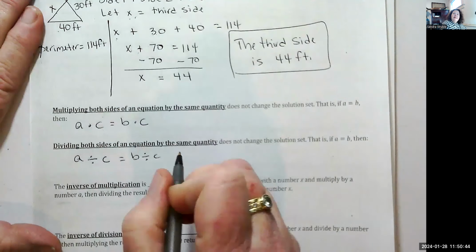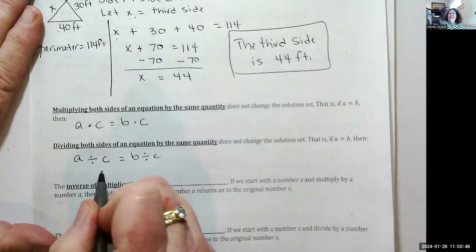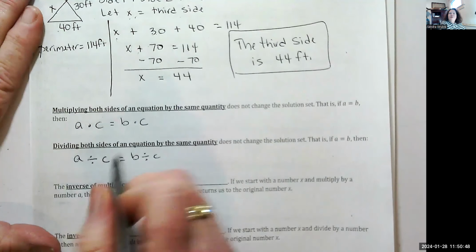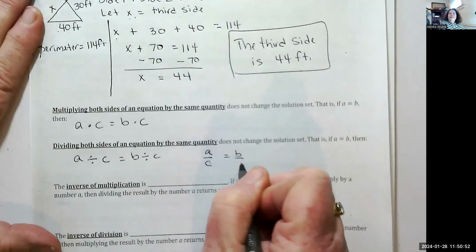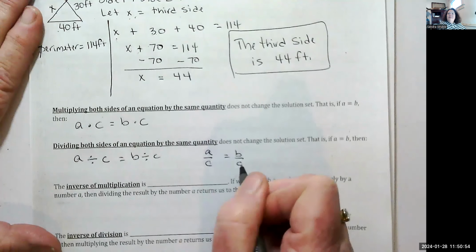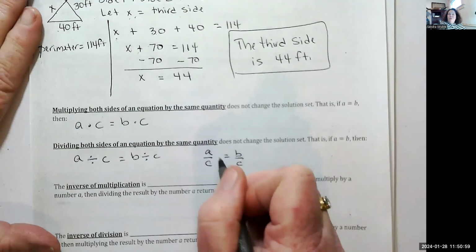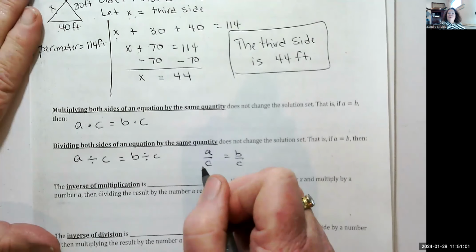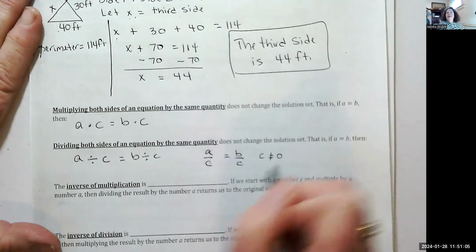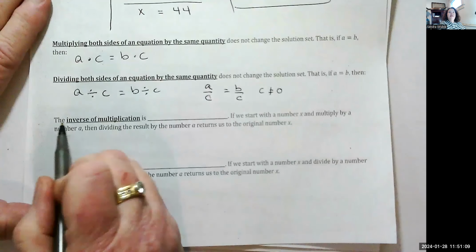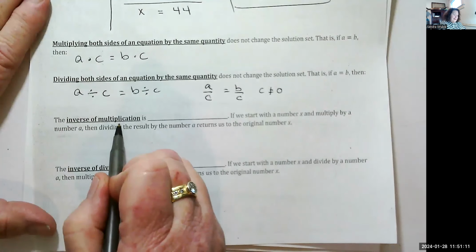Another way to think of it, because we don't usually write like this for our divisions, is A over C is equal to B over C. You can divide both sides by the same number and it's still equal. Once you do to one side, you have to do to the other. In this case, C cannot be 0 because we've discussed that that is undefined. The inverse of multiplication is division.